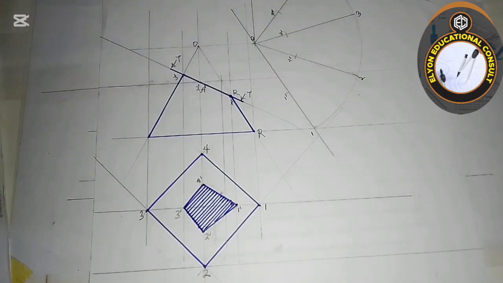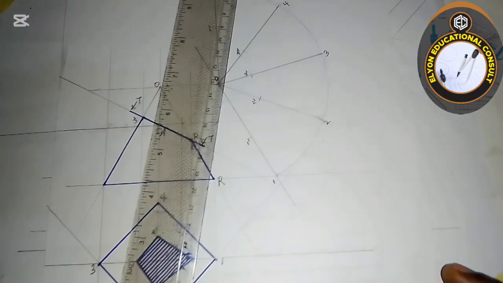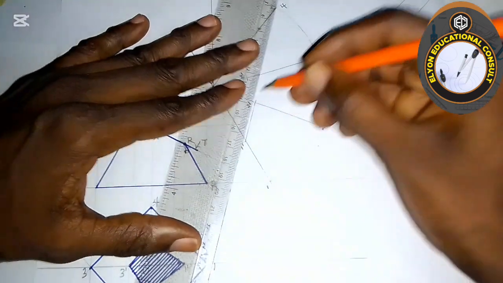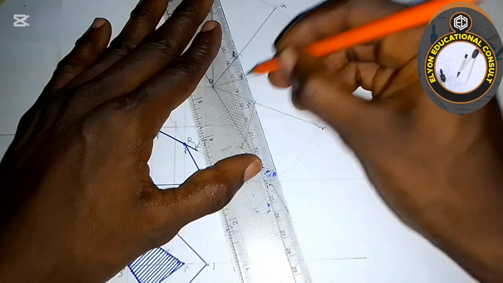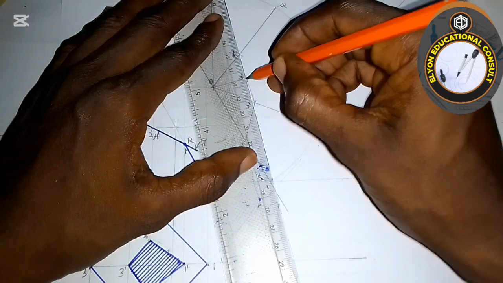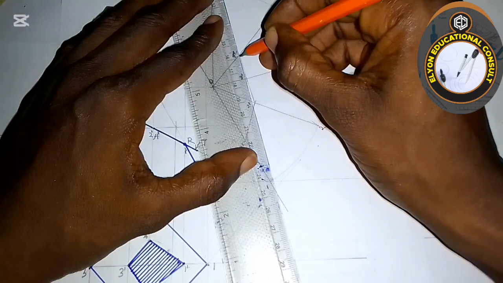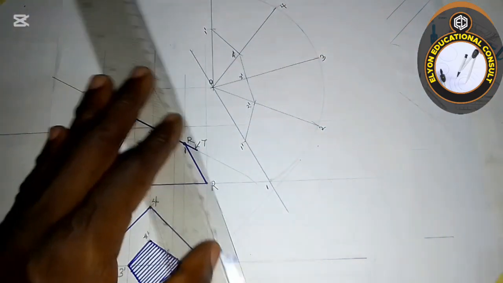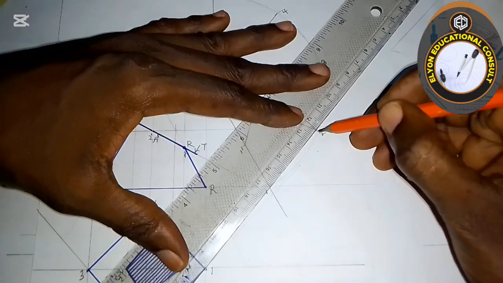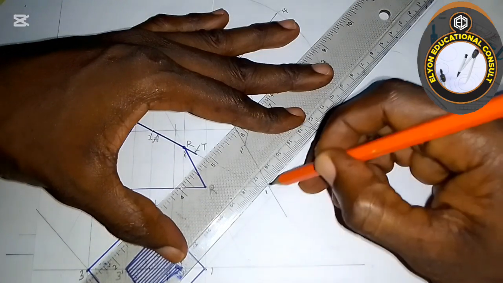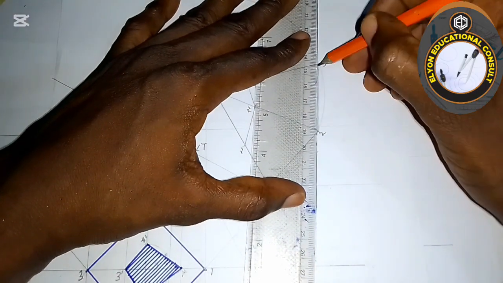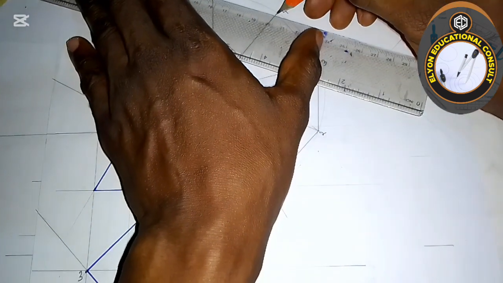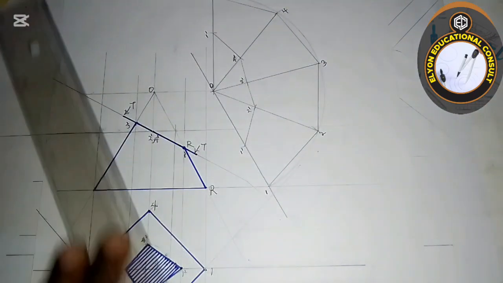So what I'm going to do now, I'm going to connect those points together, not with curve. Use your ruler to connect. I will highlight it later, that is sticking it out later. This one is not a straight line. Then connect this part as well, 1 to 2, connect 2 to 3, connect 3 to 4, then connect 4 to 1. I hope you see this now.